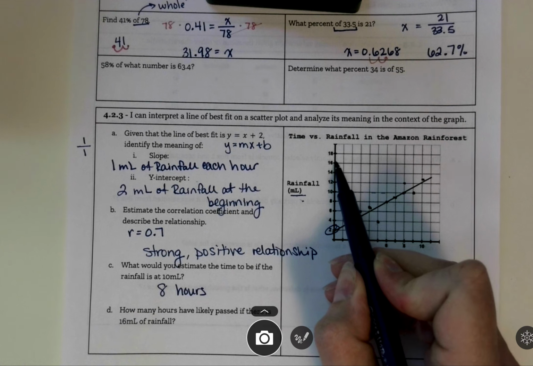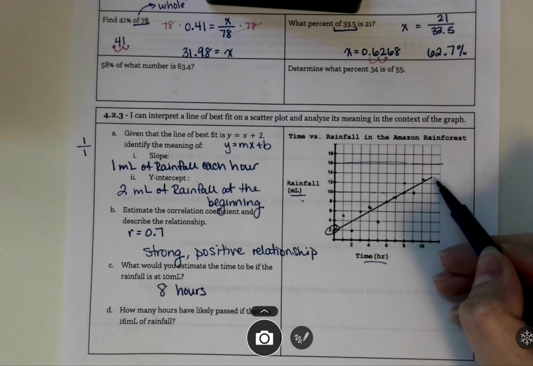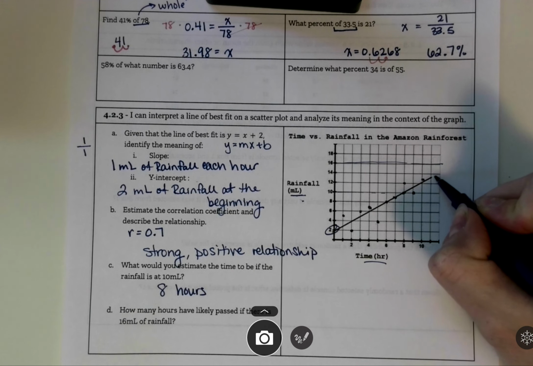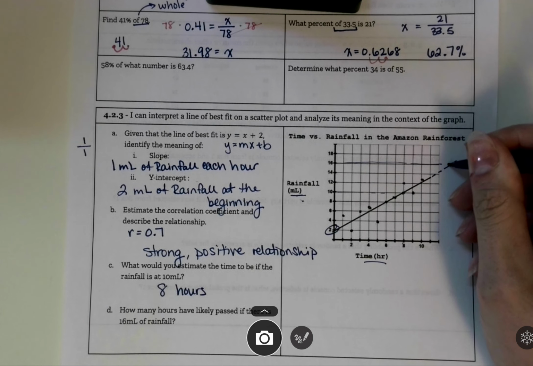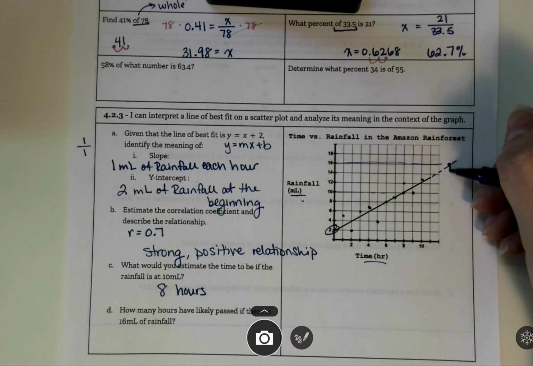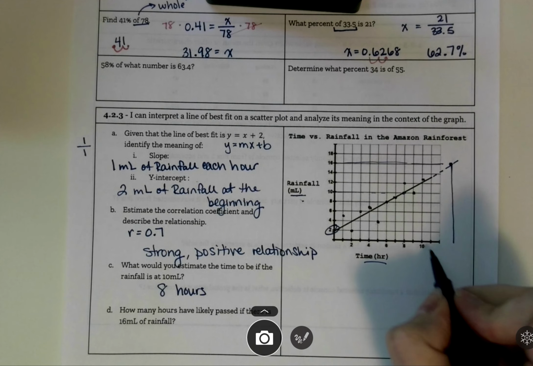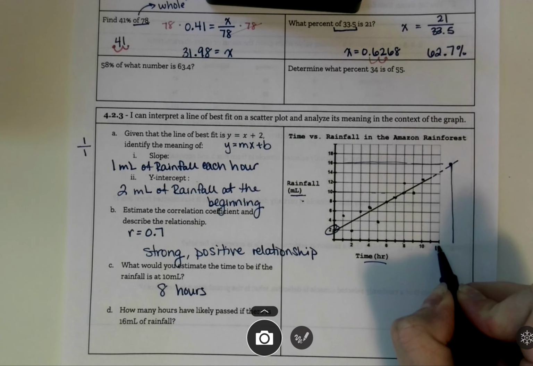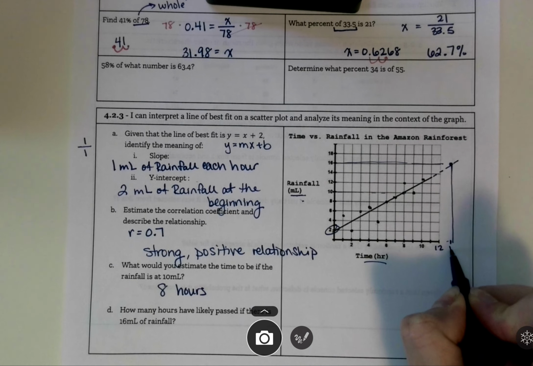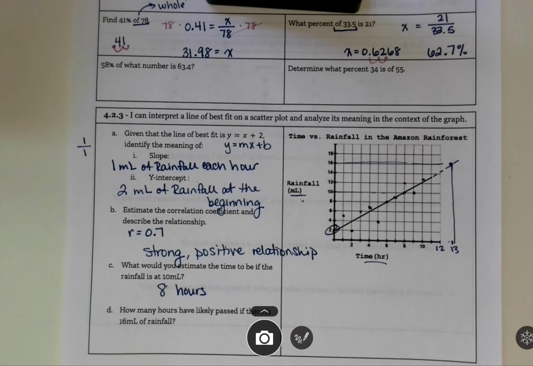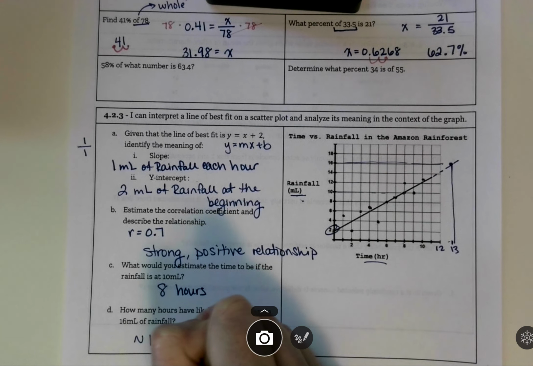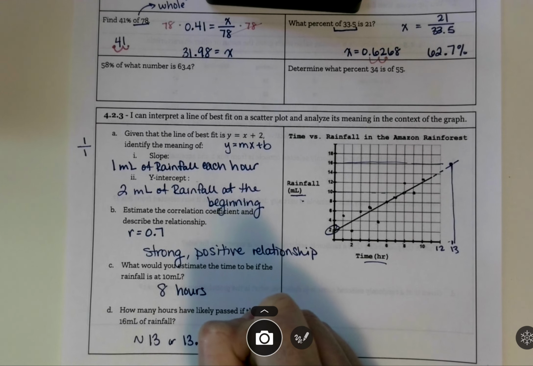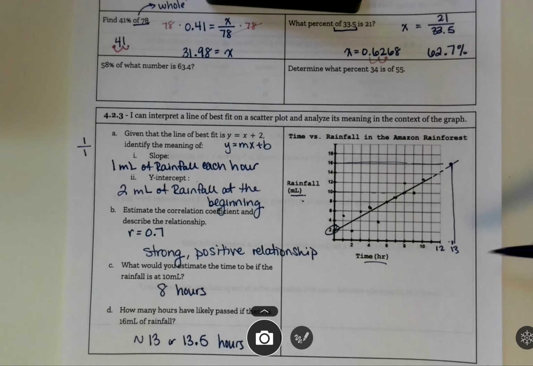So 16 milliliters, I go over, and my graph doesn't touch there. So I'm going to have to extend this, kind of estimate where it would end up. So maybe like here. So I'm going to extend this down. If this is 10, this would be 12. Maybe it's around 13. Maybe it's a little bit more than 13. So I'm going to say approximately like 13 or like 13 and a half hours, because I think my line went a little crooked there.